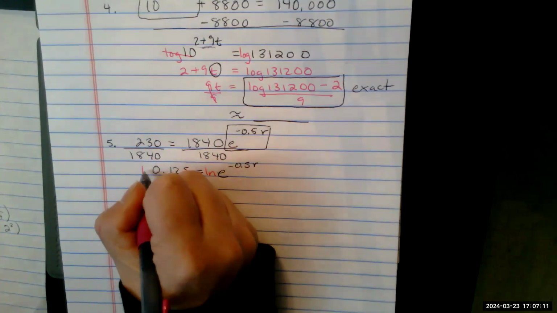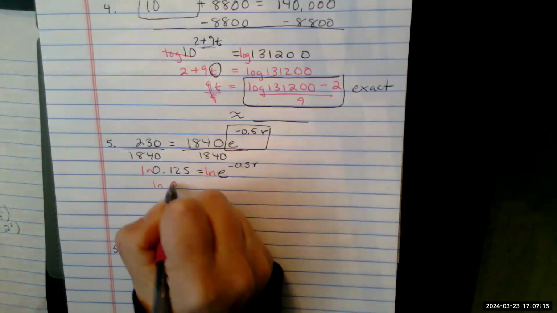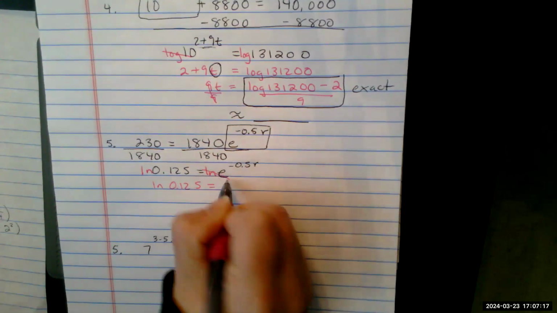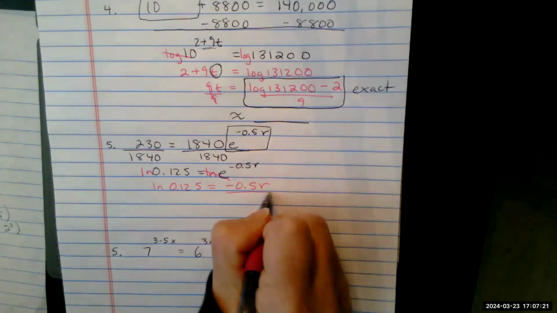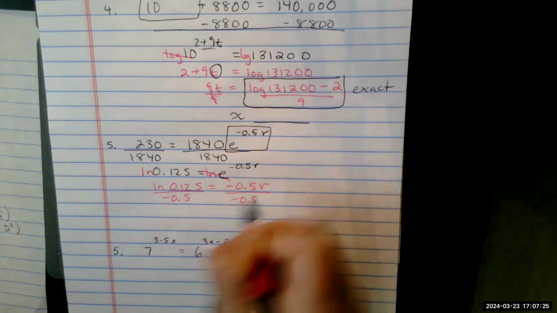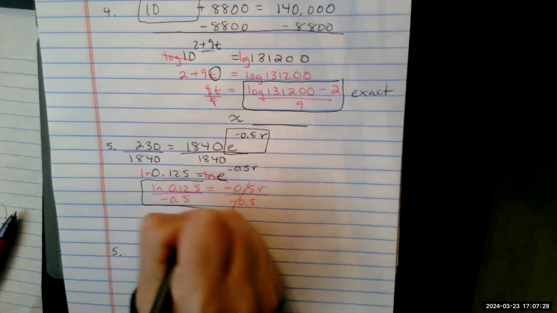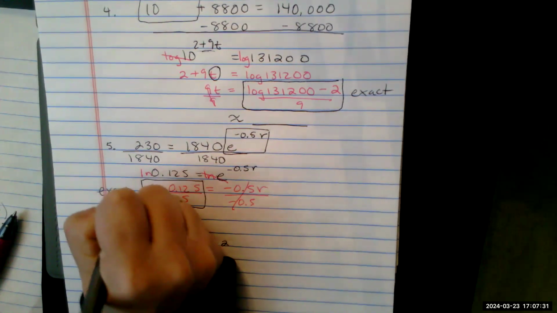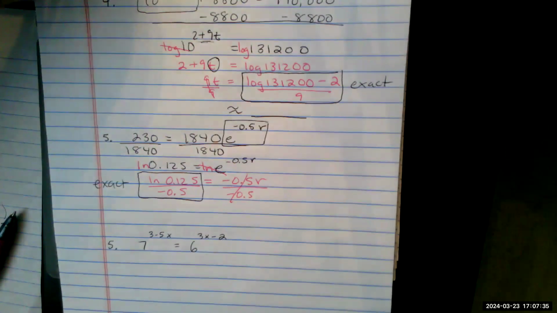But if you do it on one side, you have to do it on the other side. So I have ln of this equals, this comes down now. And so all I have to do at the end is divide by that negative 0.5. And again, not pretty, but that is my exact answer. And I'd have to put it in the calculator and round to get my approximate answer.